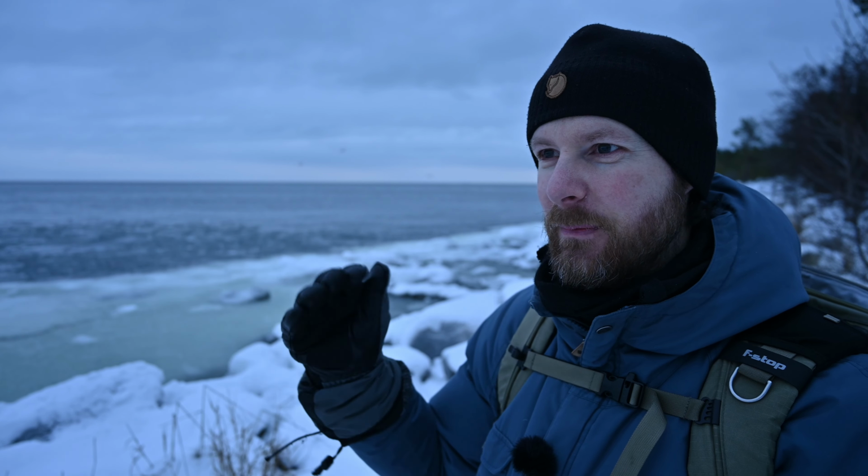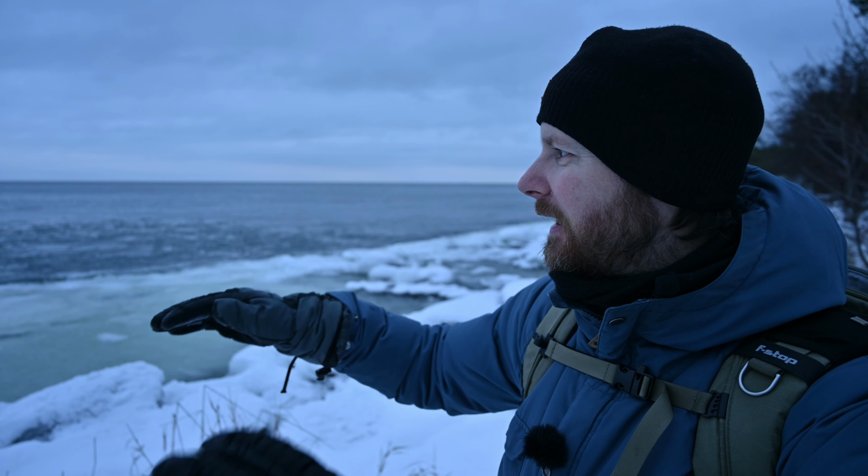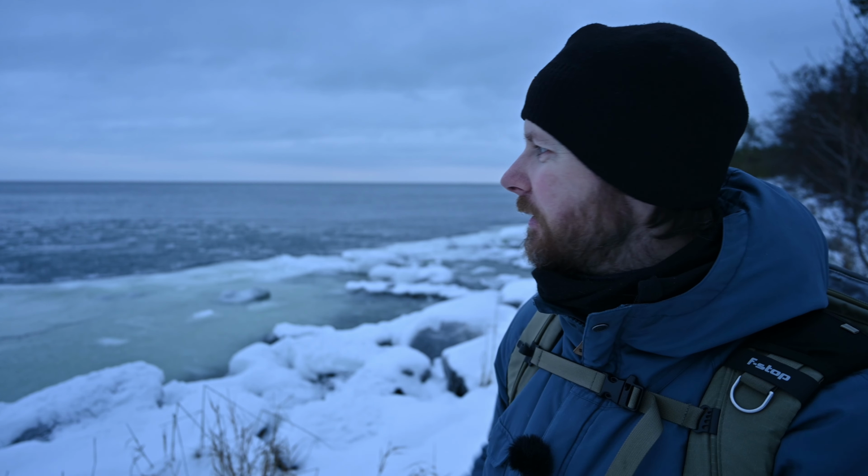Good morning, everyone. The temperature took a really drastic turn this night. Yesterday, when I was up on this hill just next to me, the temperature was well below zero. But today, the temperature is a couple of degrees above zero. So you can see the ice cover has moved several hundred meters further inland since yesterday, and it has broken up in pieces.